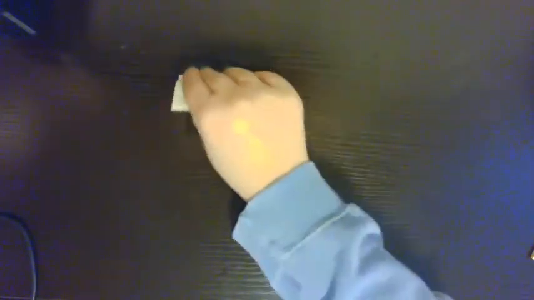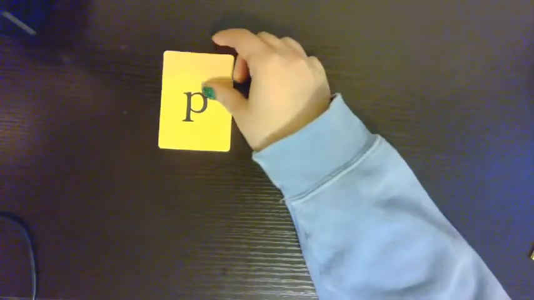Our next word is pat. She gave me a pat on my head. Pat. Let's tap it out. P-a-t, pat. What sound do we hear first? What letter makes the sound p? P?